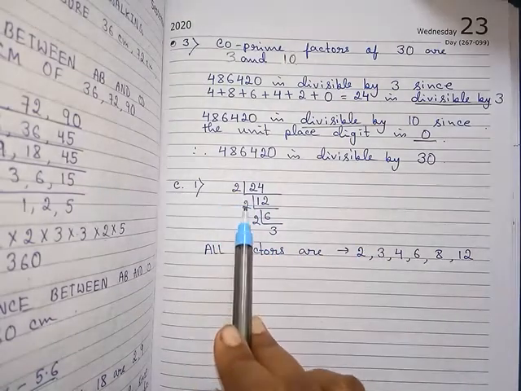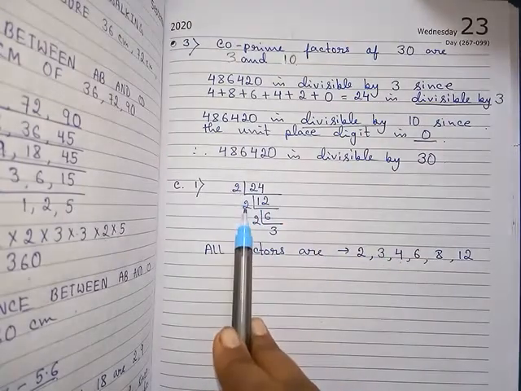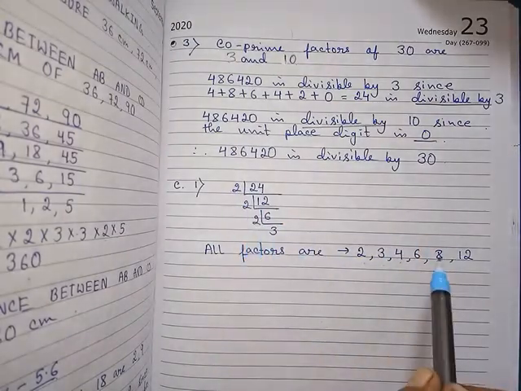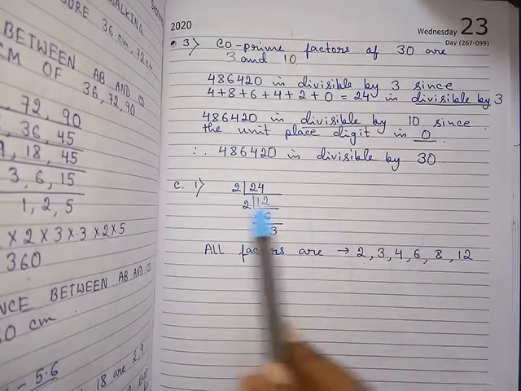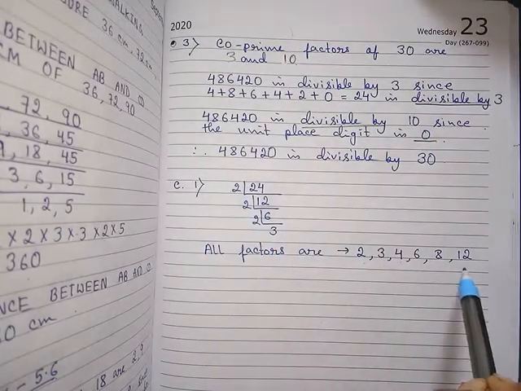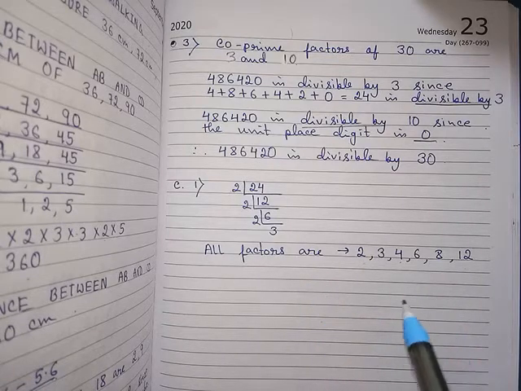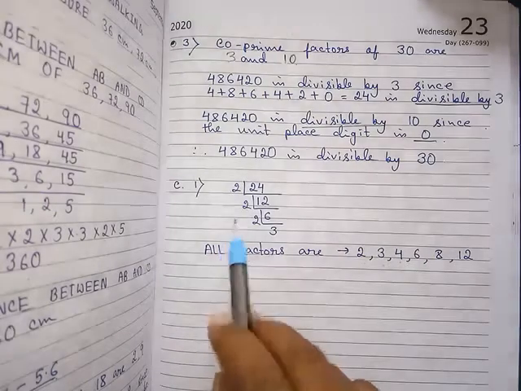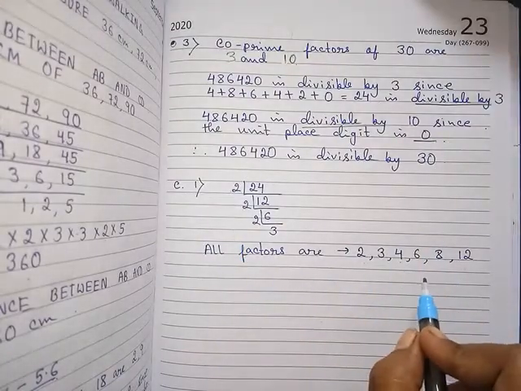Then 2 twos are 4, 4 is a factor. 2 twos are 4, 2 fours are 8, 8 is also a factor. 3 twos are 6, 6 is a factor. 2 twos are 4, 4 threes are 12, 12 is a factor. So these are the combinations of all the factors. When we are finding that a number is divisible by which numbers, first we will find the factors of that number and that will be our answer.